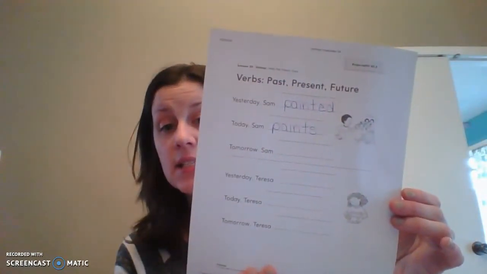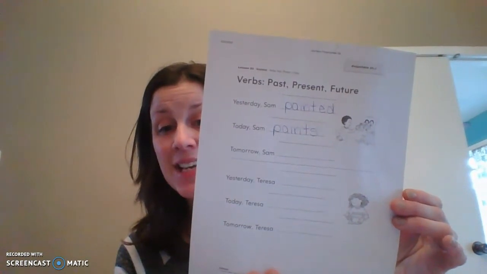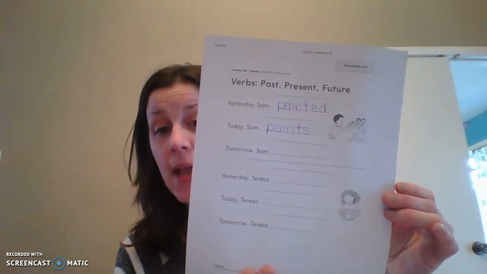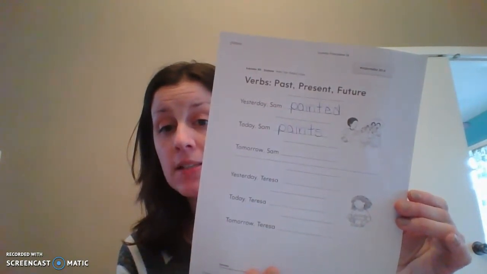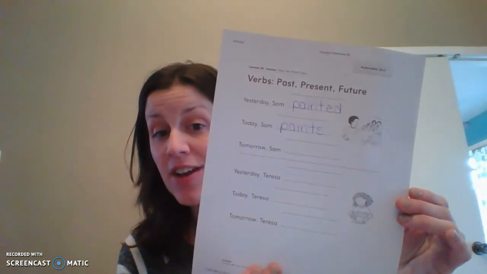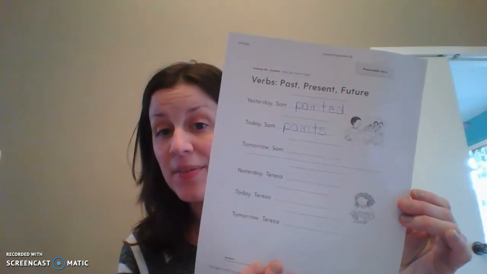So we are going to write our word paint, and then we are going to add the S. So then it has today, Sam paints. First we have yesterday, Sam painted, and then we have today, Sam paints. If you need to pause that right now so you can write that down, you can do that.